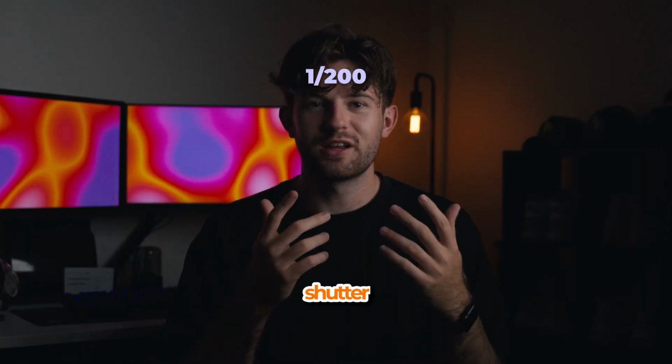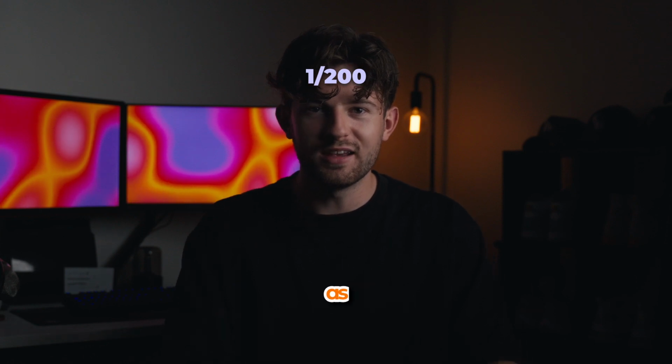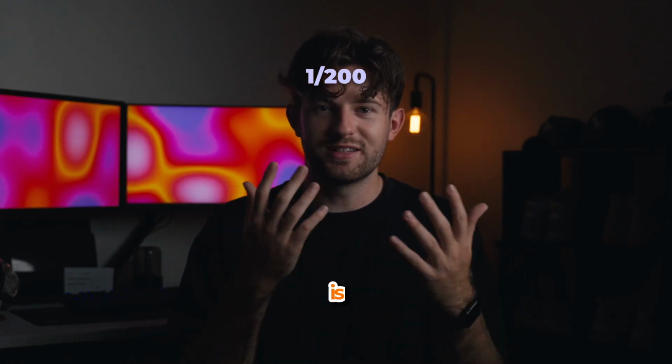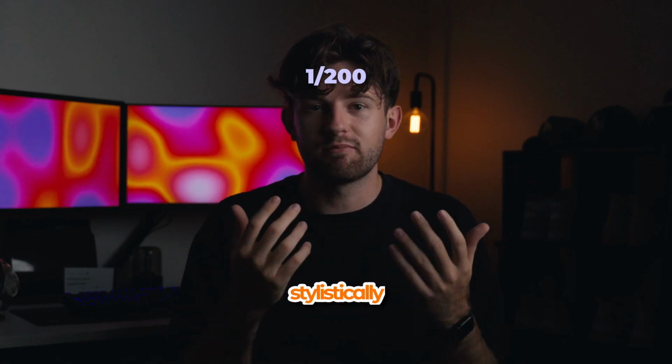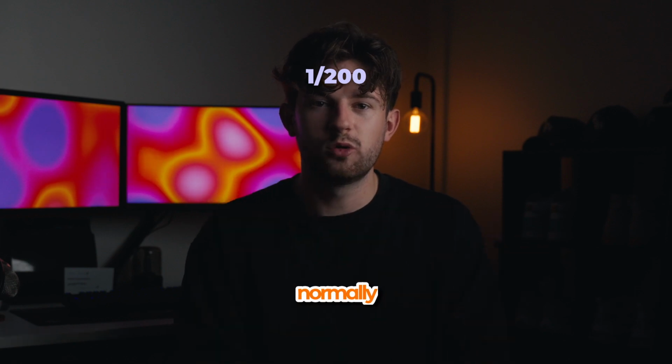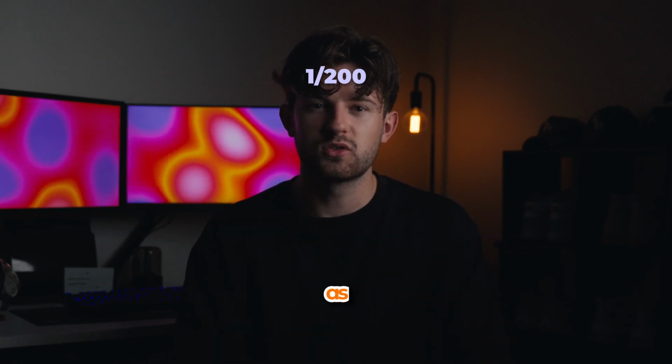I've now changed my shutter speed to 1/200. And as you see as I move around, there is no motion blur whatsoever. The shot is now very crystal clear, and again, stylistically, you might like to choose to do this, but naturally we actually normally see motion blur, and so it doesn't look as real as it could be.